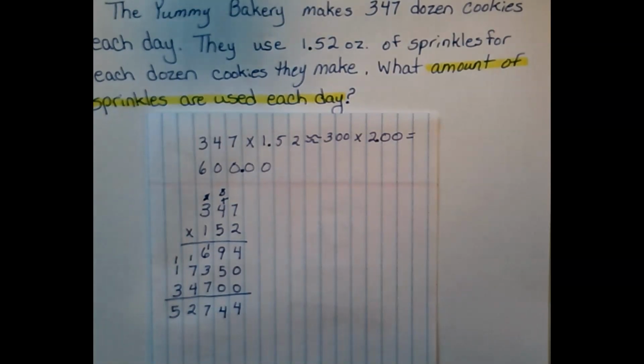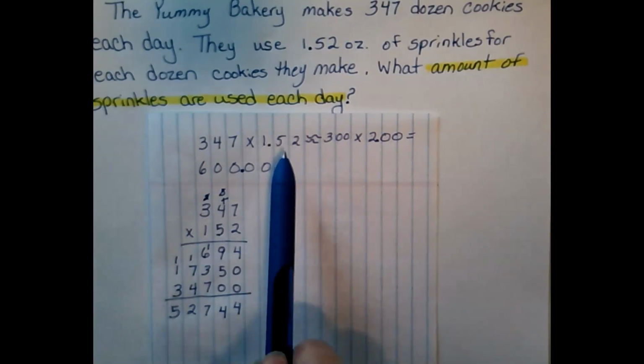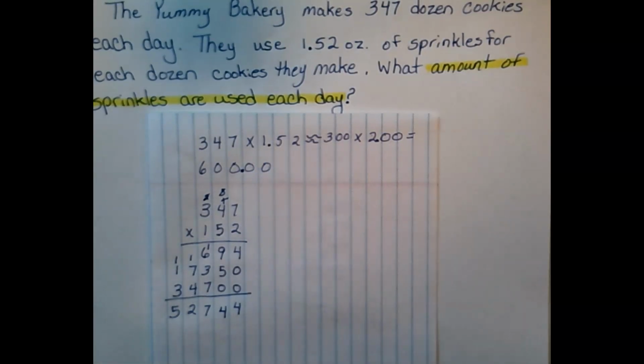Great, we now have our answer. However, we still need to put the decimal into it. Pause here and do so now. If I count the number of places after the decimal in the problem, there are 2 places, which tells me I need to have 2 places after my decimal in the answer.